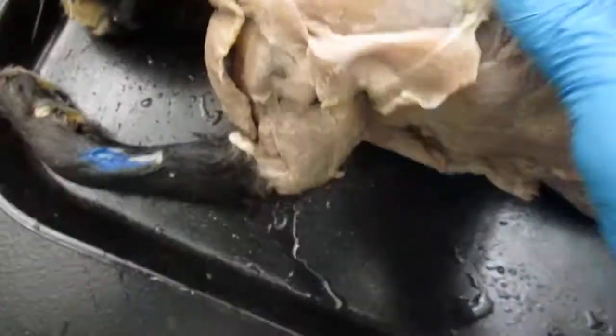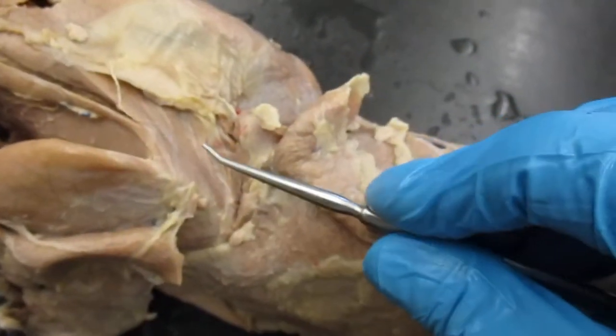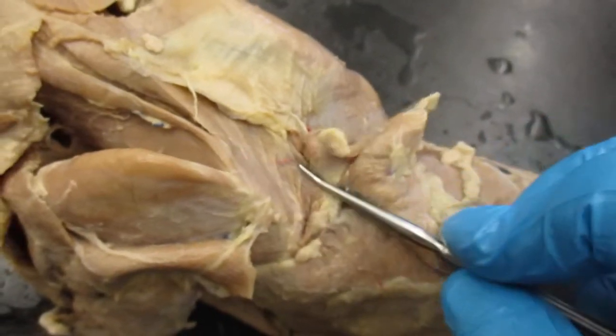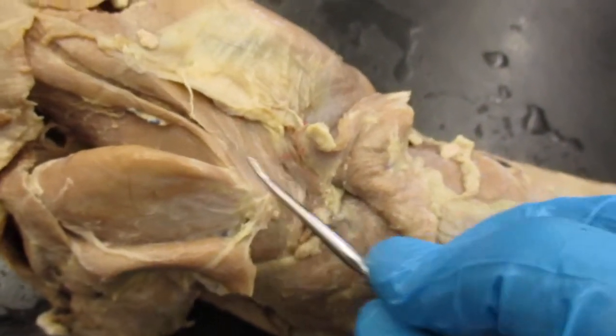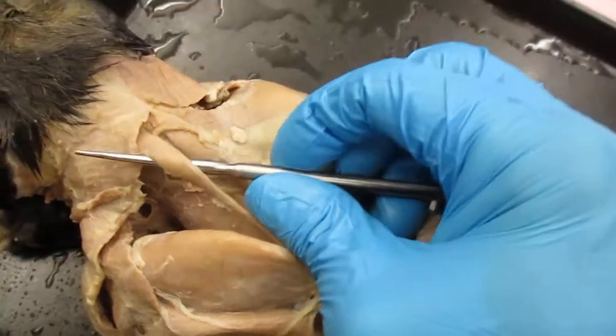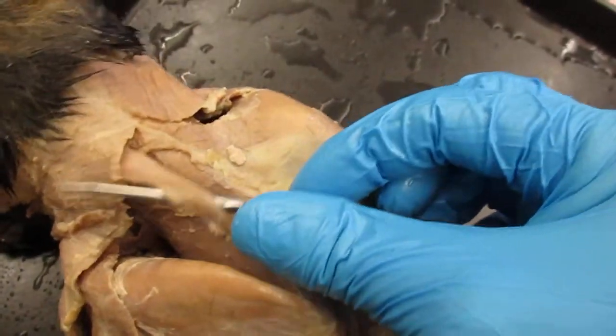Now, I want to show you the rhomboideus muscles. So, you can see the rhomboideus muscles basically underneath your acromial trapezius and spinal trapezius. So, right here we have the rhomboideus muscles. Here we have a muscle called the rhomboideus capitis. Rhomboideus capitis.